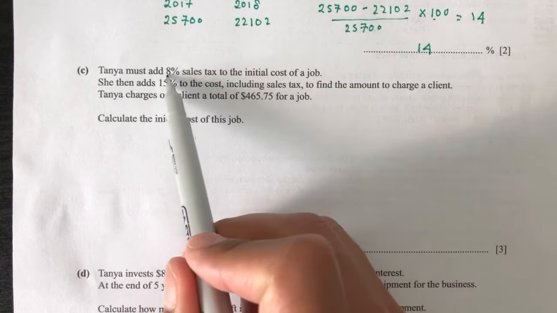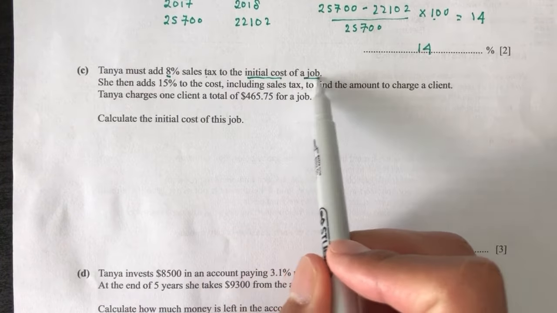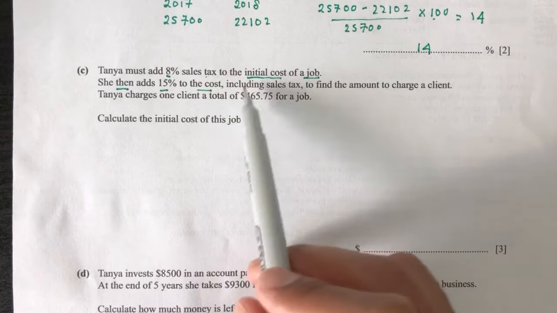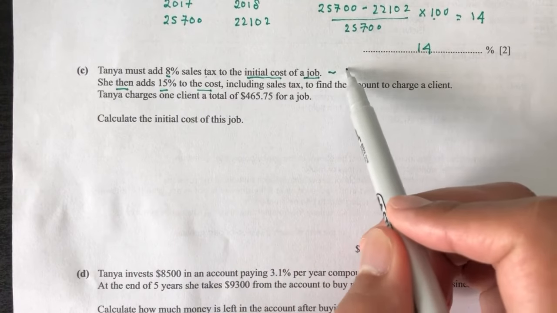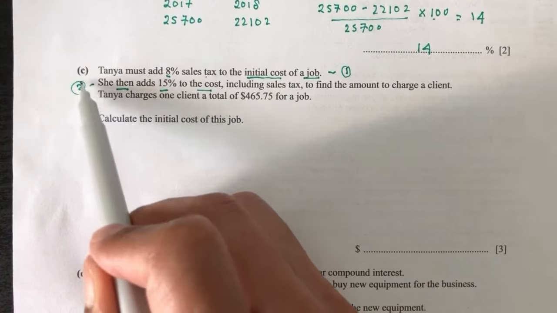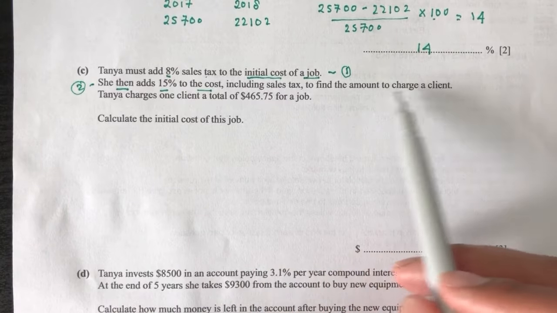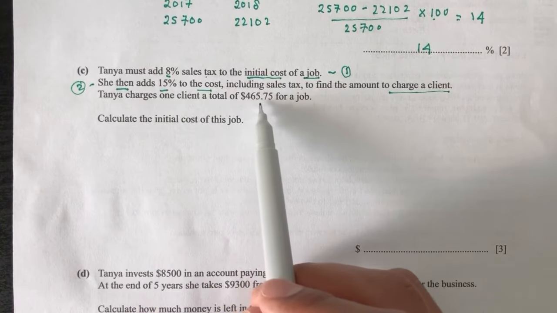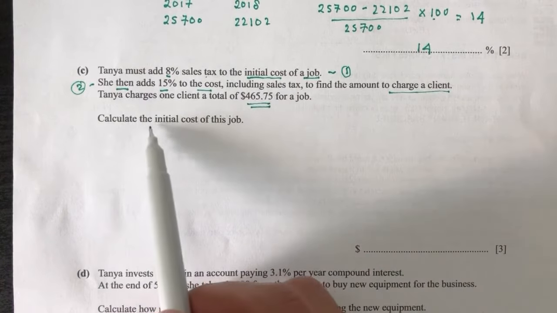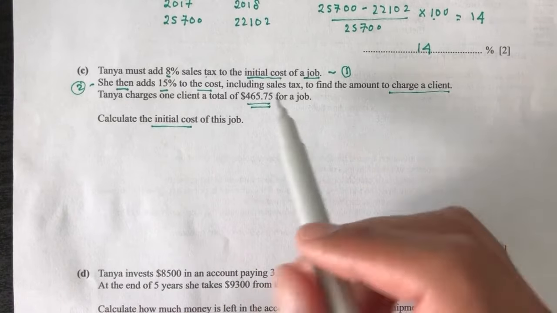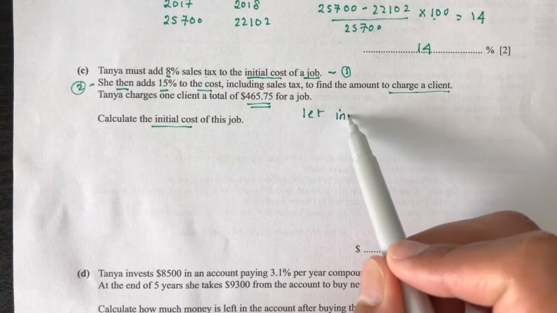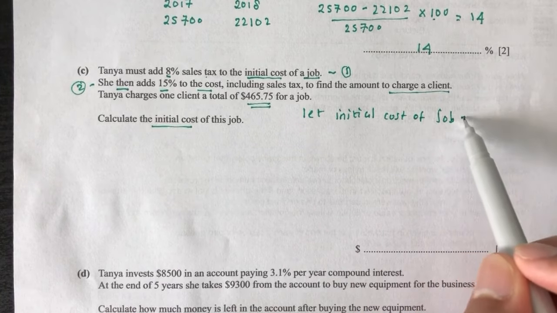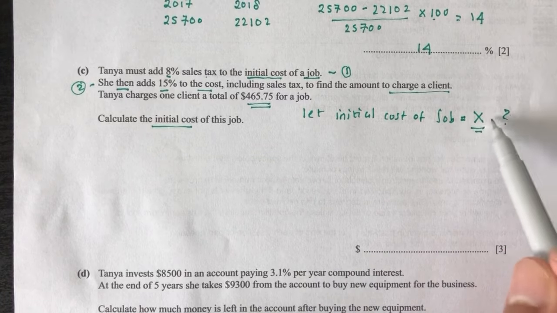Tanya must add 8% sales tax to the initial cost of a job. She then adds 15% to the cost, including the sales tax. So this is the first step, and this is the second step, including sales tax, to find the amount to charge a client. Tanya charges one client a total of $465.75. Find the initial cost of the job. So let the initial cost of the job equal X. We don't know X, we need to find X.